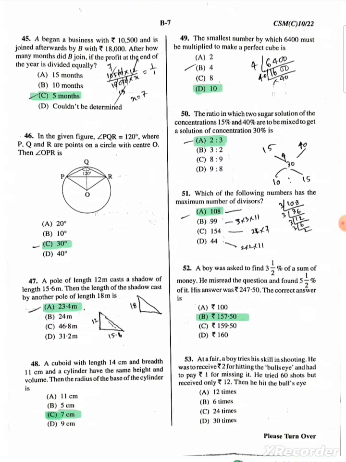At a fair, a boy tries his skill in shooting. He was to receive rupees 2 for hitting the bullseye and had to pay rupees 1 for missing it. He tried 60 shots but received only rupees 12. Then he hit the bullseye 24 times.